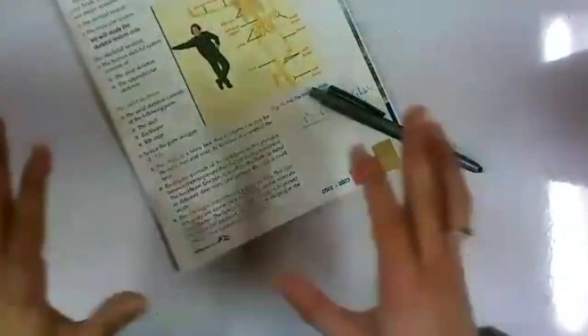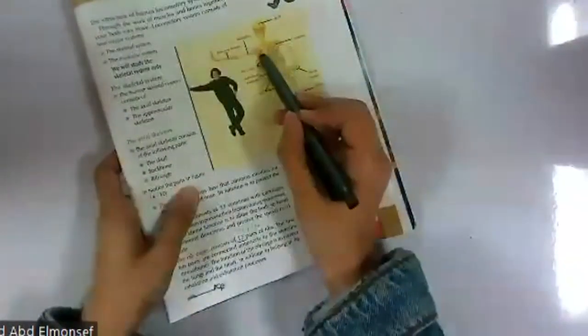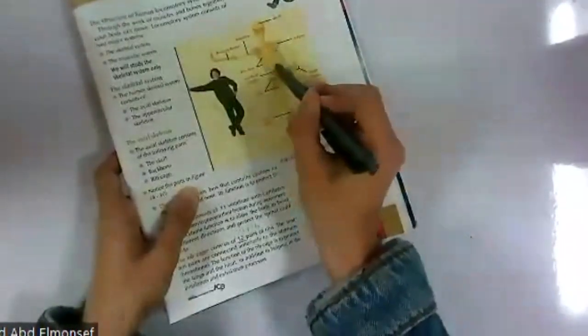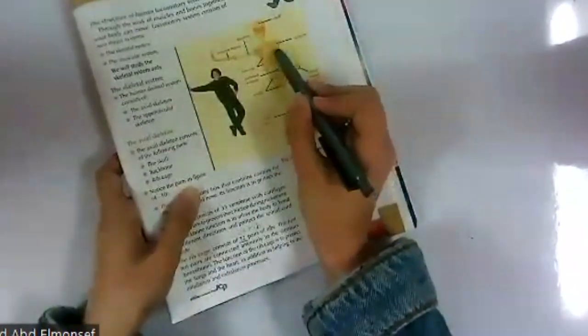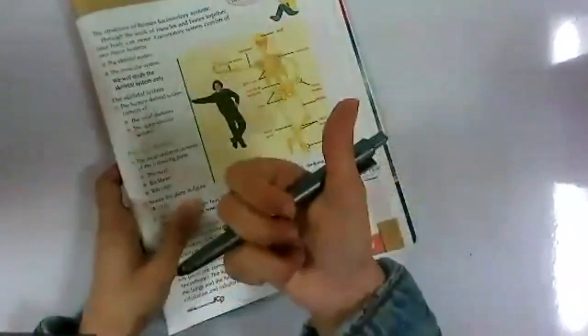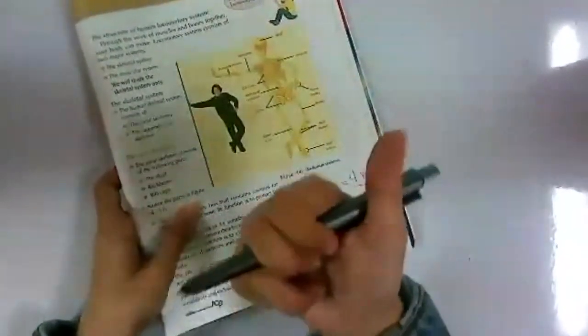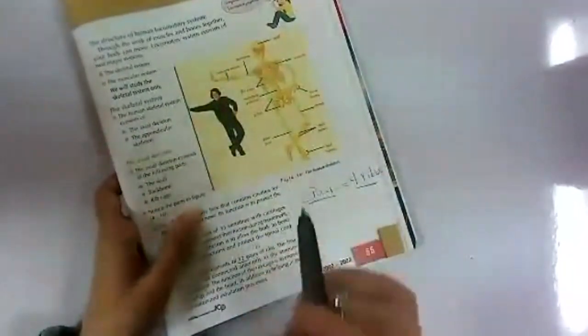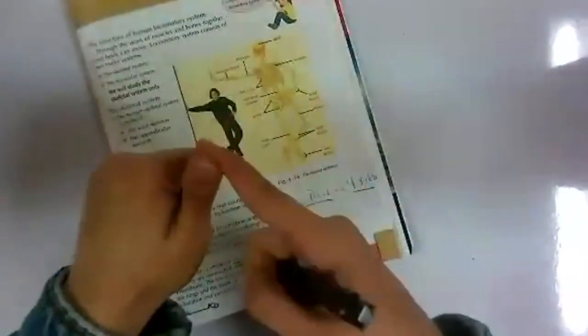What is the function of rib cage? Rib cage protects your heart and lungs. They are in this area, and the rib cage protects them. Okay, rib cage protects heart and lungs is the first function.